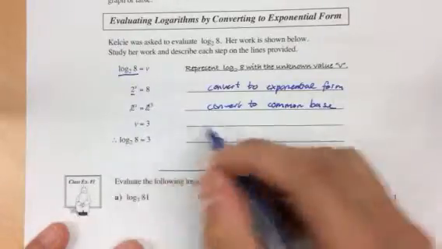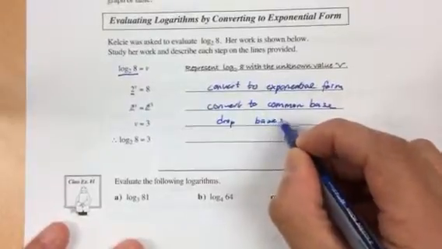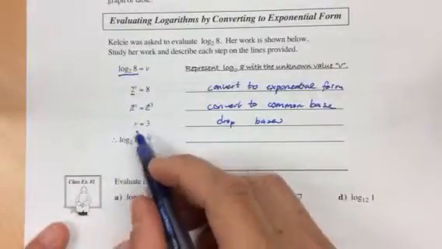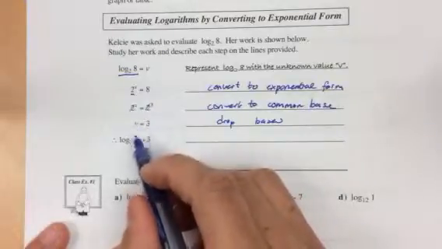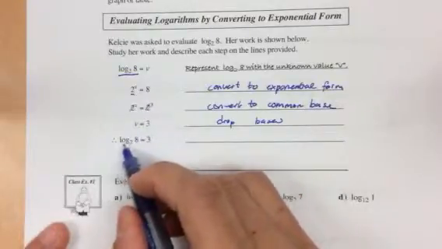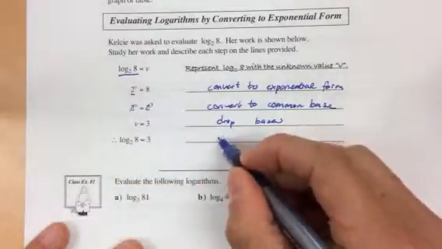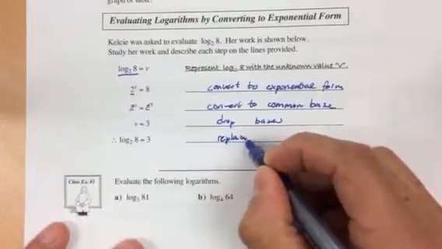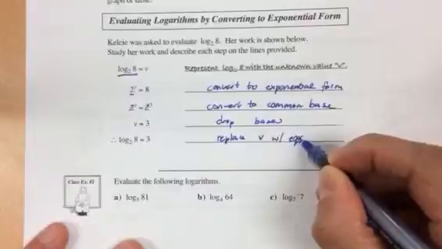And then we replace v with our initial equation, log 2 of 8.